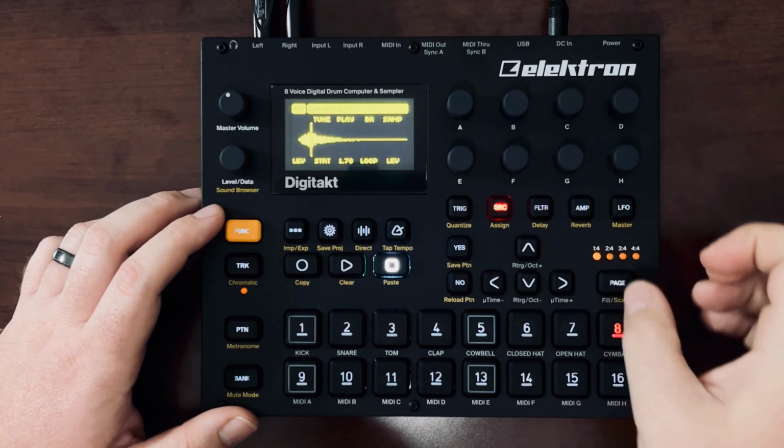And if you make like an ARP or something with this, you can move the playhead around with an LFO, which will give you some nice variation. So, as an example, we'll just put some triggers in here.